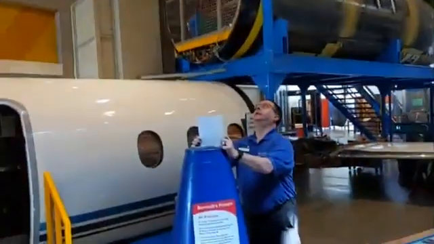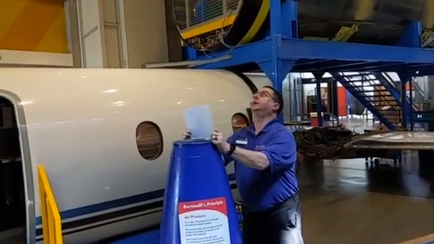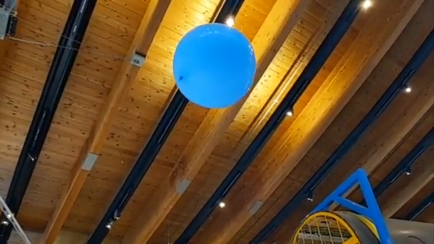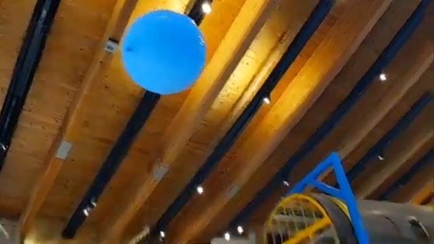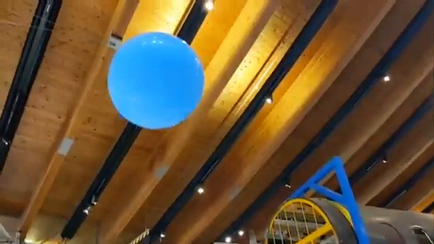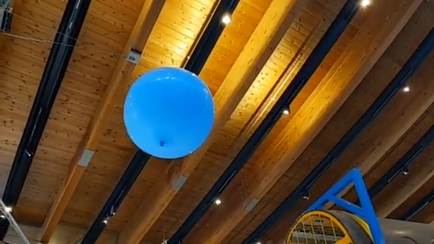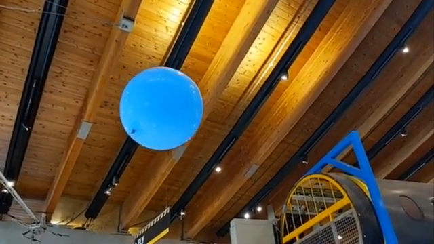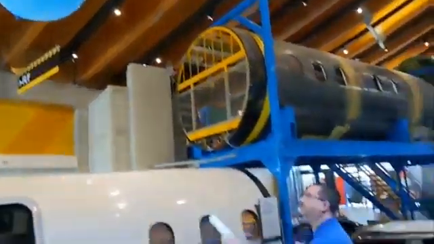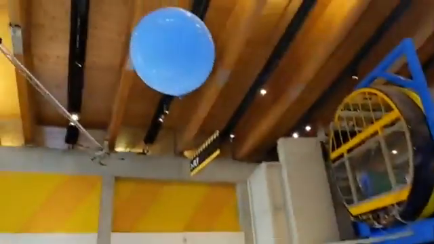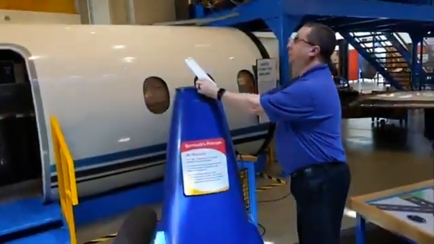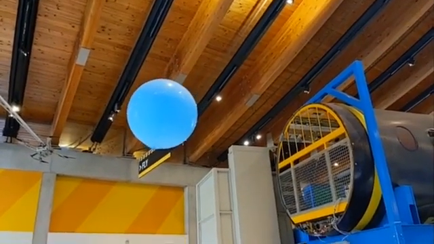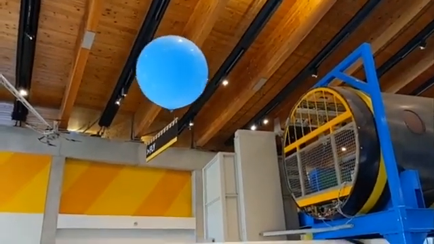Now, if I am real careful, I can move the balloon out to the side, and it is no longer directly above the blower. And if I'm real careful, I can move it in a circle all the way around. And now you should be able to see just how far away that balloon is from our tube. It's a pretty good distance. If I move it around this way, you can see it's over the top of our plane now.